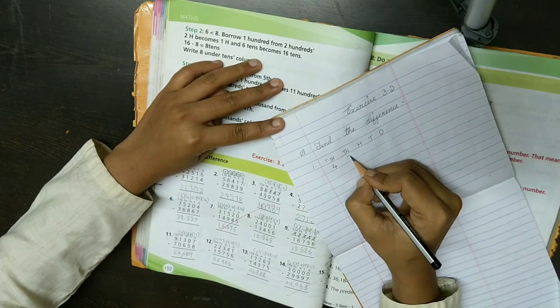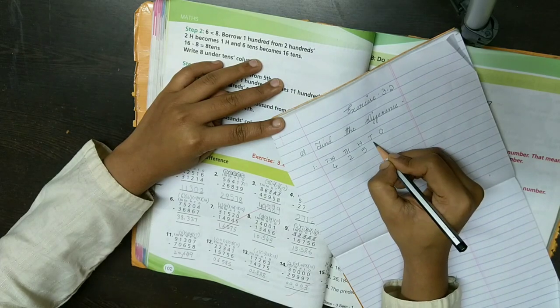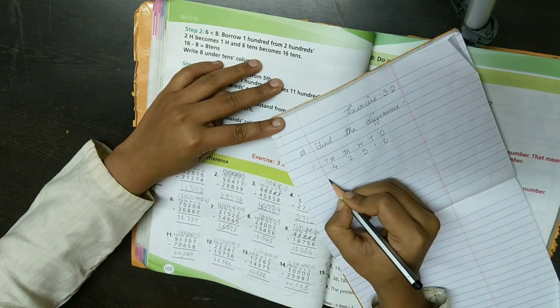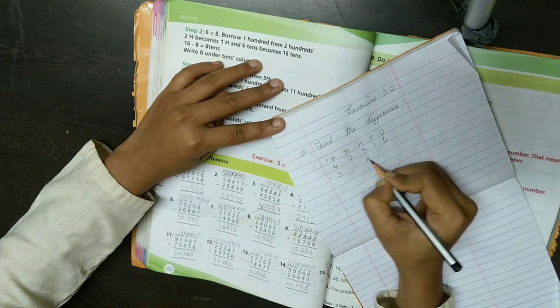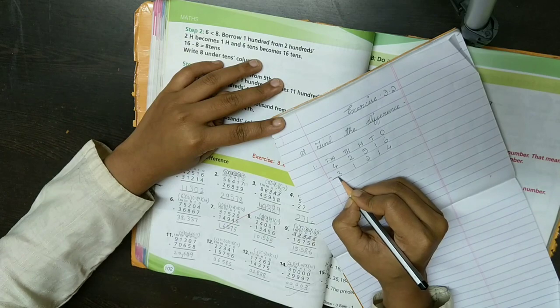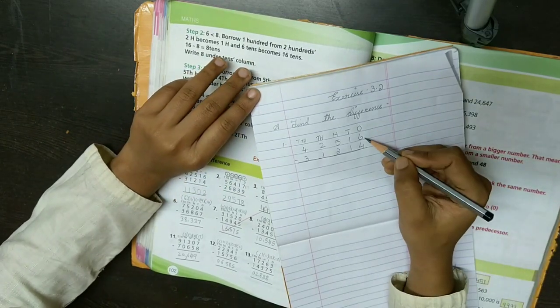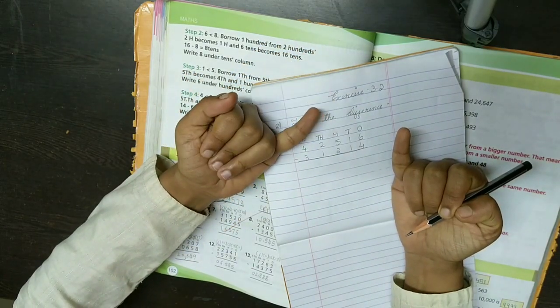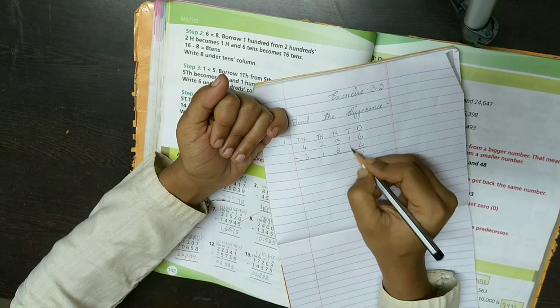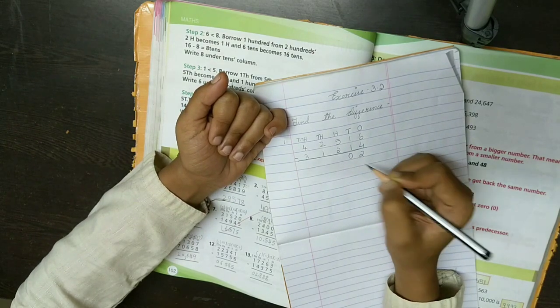4, 2, 5, 1, 6 subtracted from 3, 1, 2, 1, 4. Now subtraction. So first we'll start from ones place. So you have 6 fingers, close 4. You get 2. Same 2 numbers, subtracted you get 0.